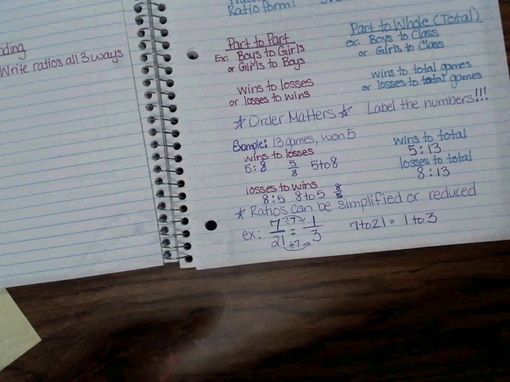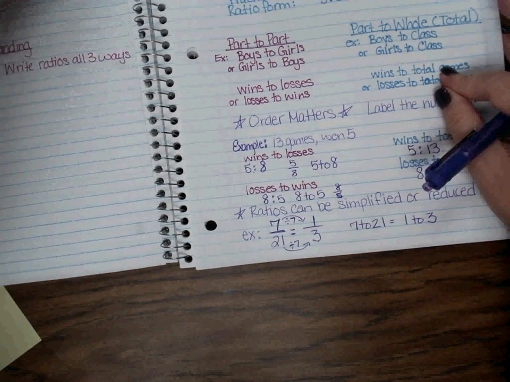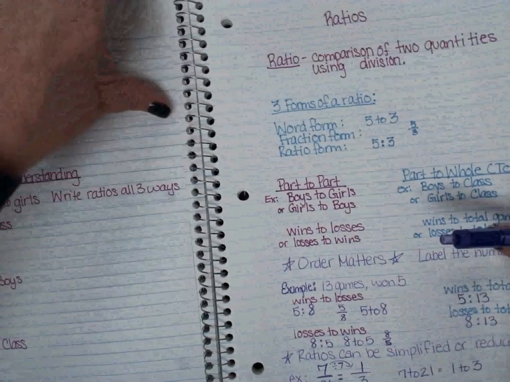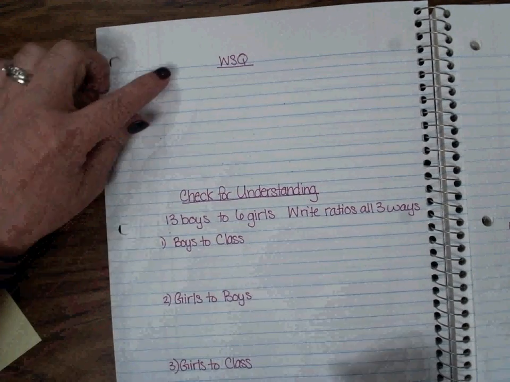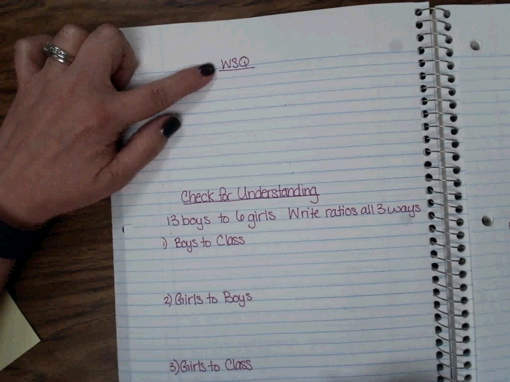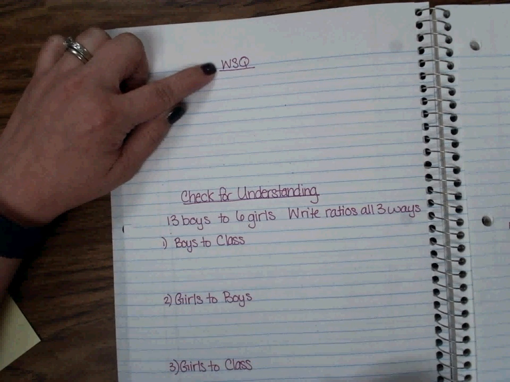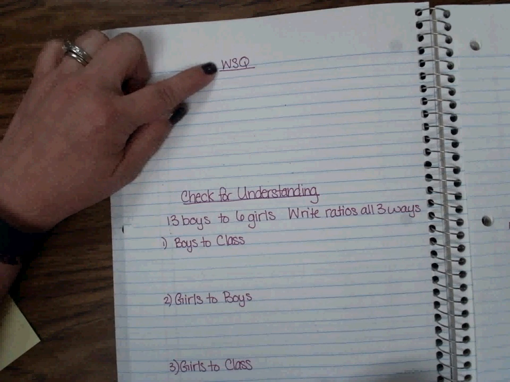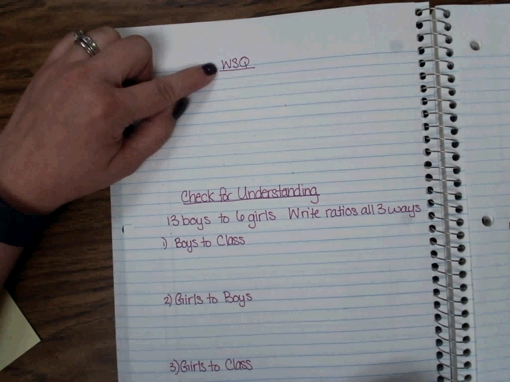Okay, hopefully that was not too much new information. We should already have a pretty basic understanding of what ratios are. Over on the other side of my notebook, I should be writing my whisk. Remember, our whisk is a statement, a sentence that tells me something that you learned about today, or a question that you have about something that we didn't clarify, or you can write a question that you would see on a test.